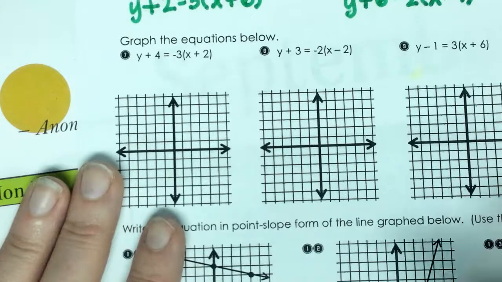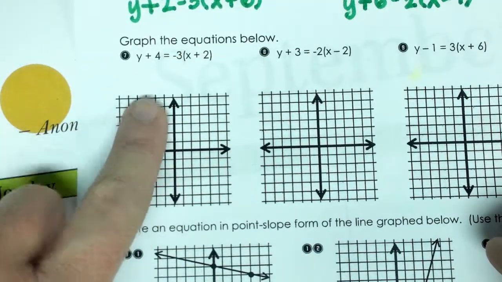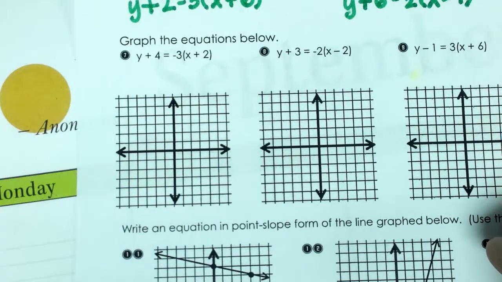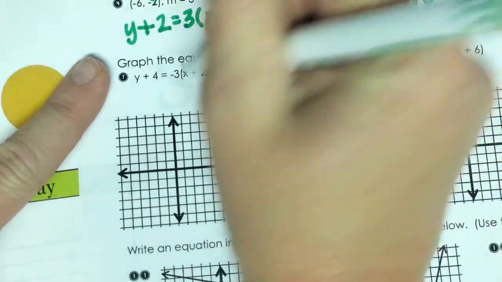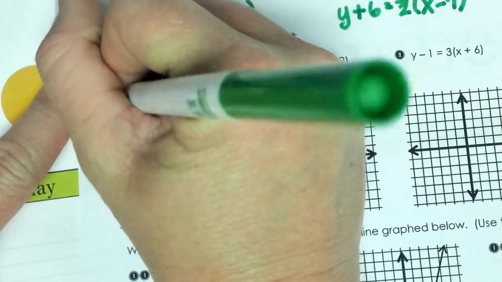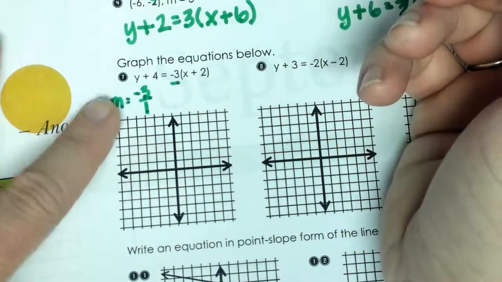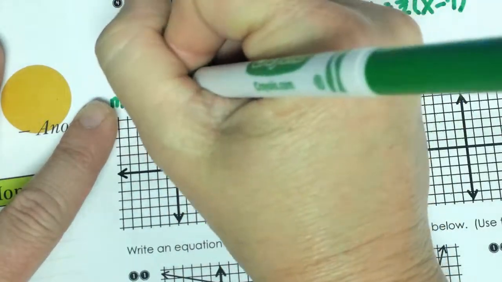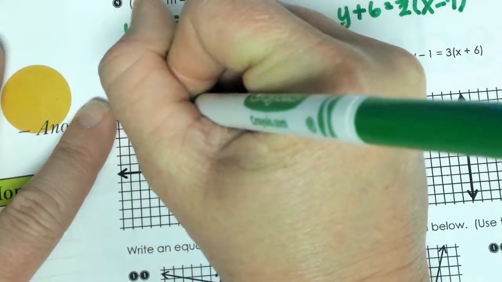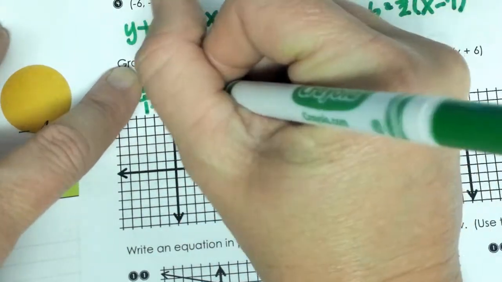Okay, so now let's go down to the next section where we're going to graph the equations below. So we're already given the equation in point slope form. So to graph it, we first want to identify our slope. So m equals -3/1. And I want to go ahead and put that 1 under there to create my fraction. So I know that I'm going to be moving down 3 and 1 to the right. And then I'm just going to pull my points out.